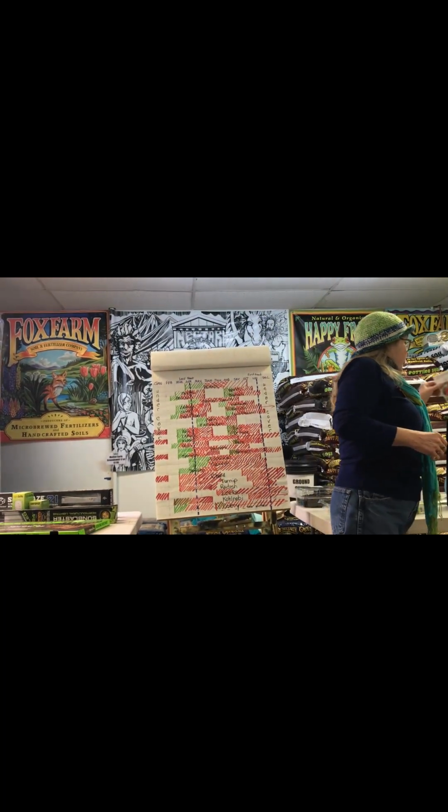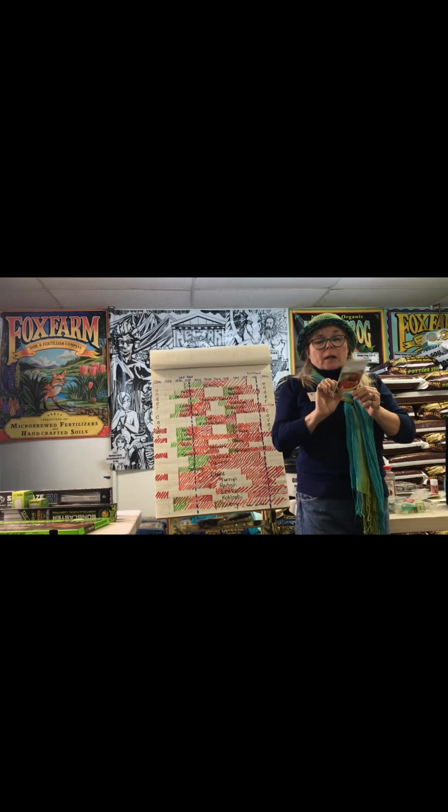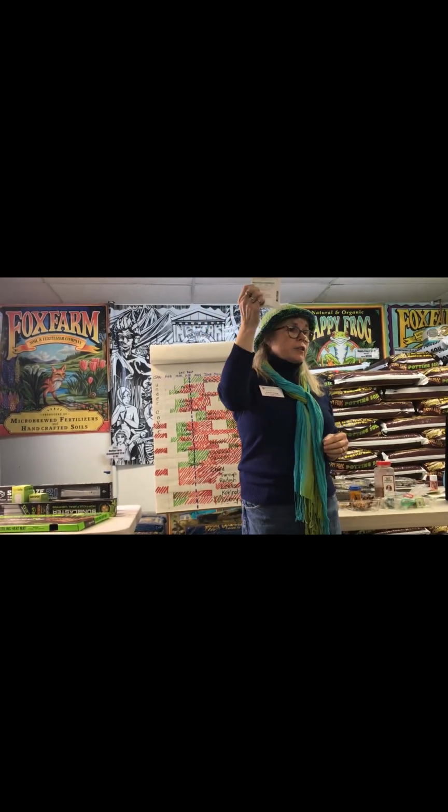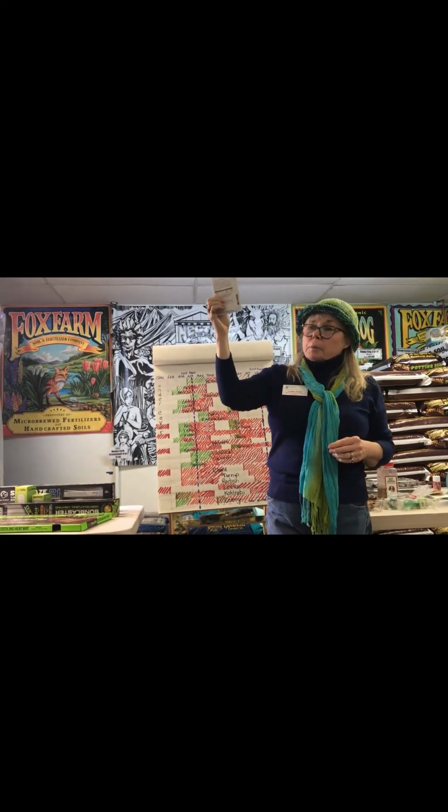So you want to look at the back of your packages. You want to see how long it takes, all the information: how deep to plant your seeds, how far apart to space them, how much room that mature plant needs, how tall it's going to get. All information on the back of your seeds, as well as generally when to plant them. For some reason, these don't have the little map on them, so you might have to look a little closer. Like these are a 70 to 90 degree black cream tomato.